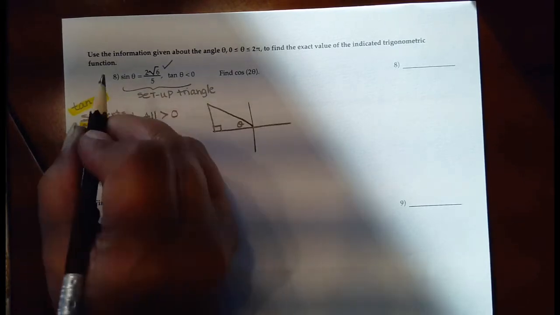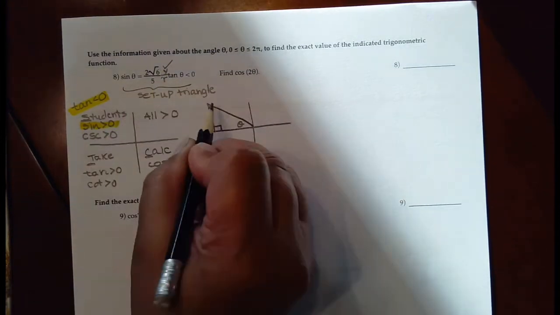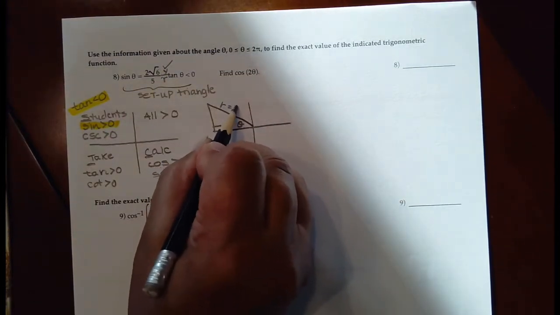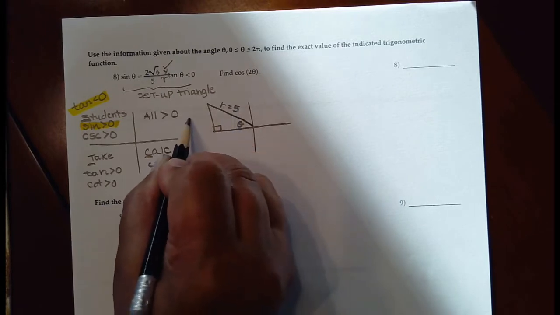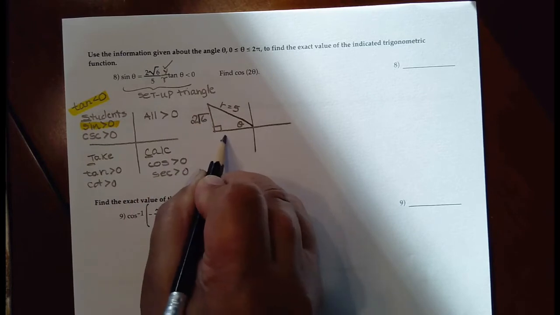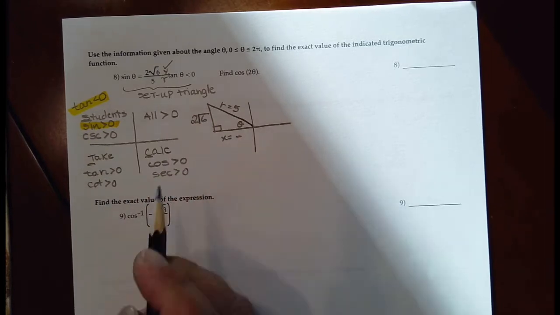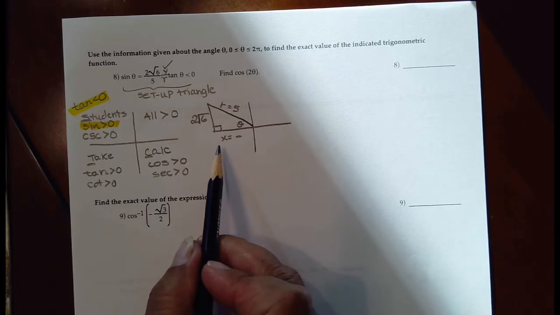Sine is defined as y, that's the numerator, over r. So your r value is 5, and your y value is 2 square roots of 6. You're looking for x, which is going to be negative. You're over in a quadrant where the x values are negative.